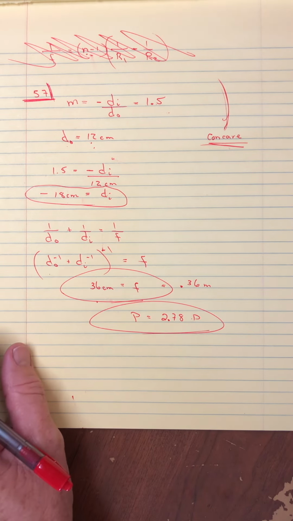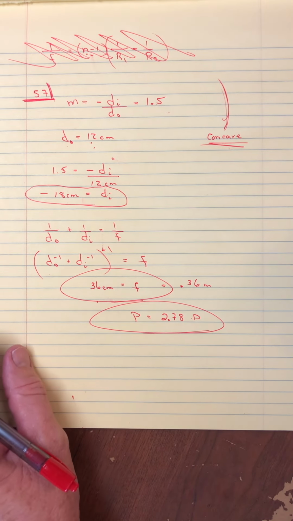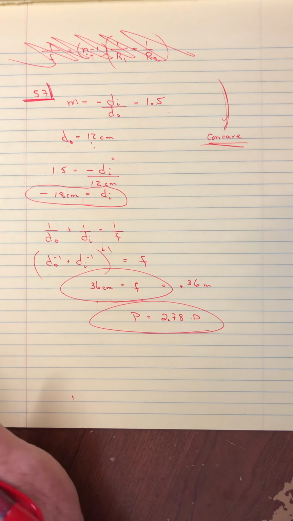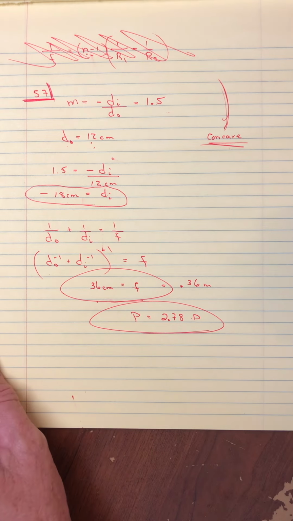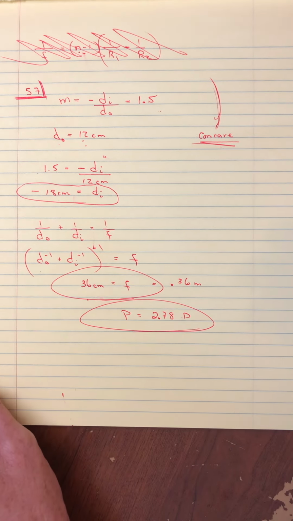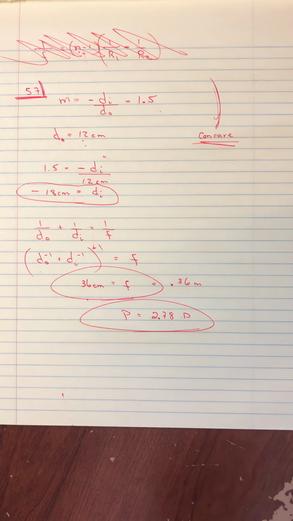Okay, well, maybe that's good enough for a nice supplemental, a good 5 problems with some added information, and hopefully that helps you as you start doing the homework and ultimately preparing for Monday's exam. All right, take care.